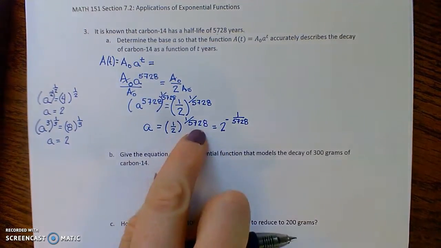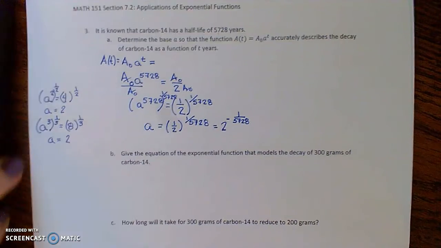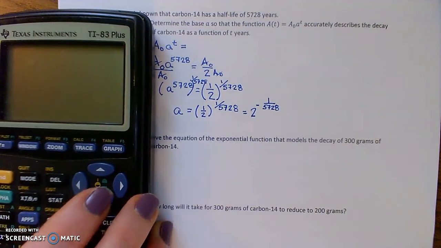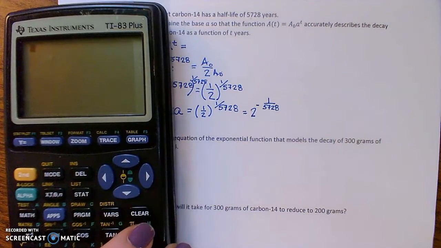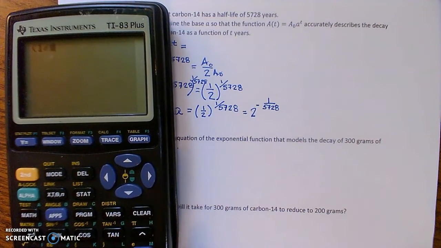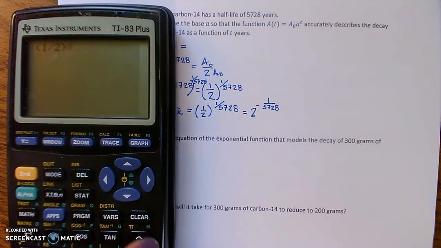You could use that. These are equivalent. Or sometimes it's useful to write that as a decimal. So if I wanted to, I could also say 1/2 to the power, and put it in parentheses, 1 over 5728.